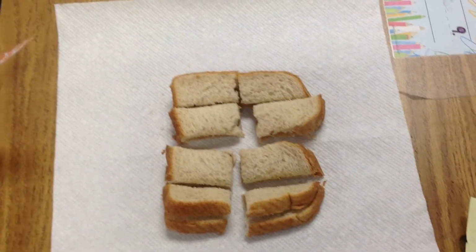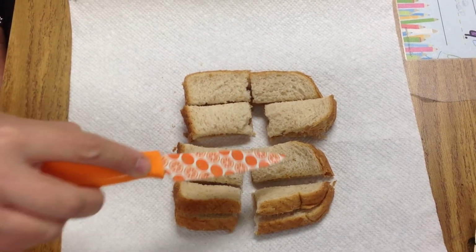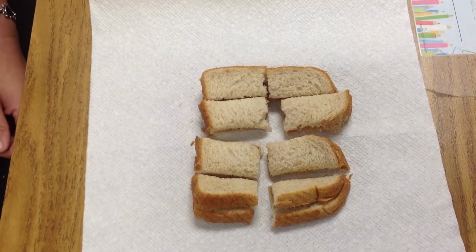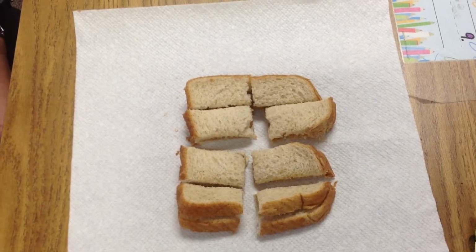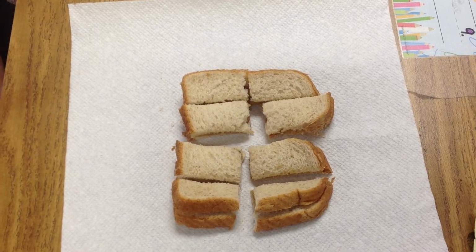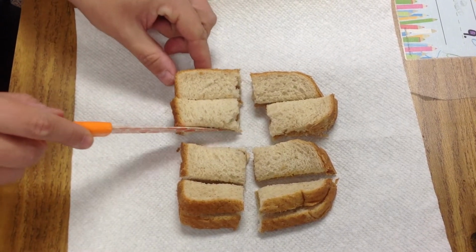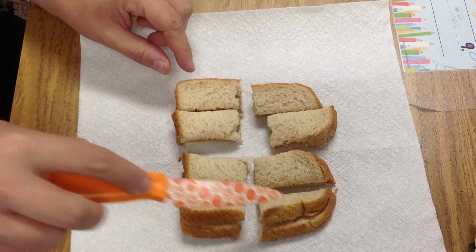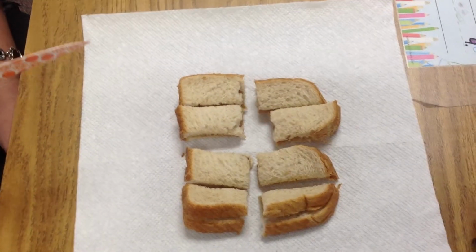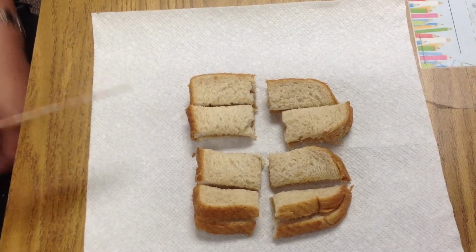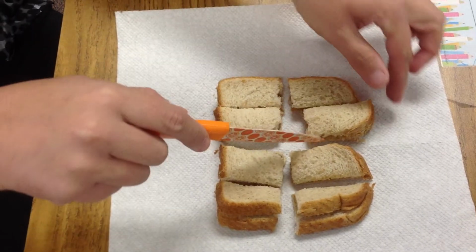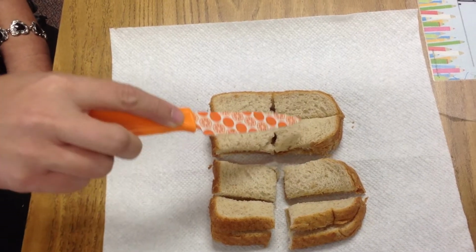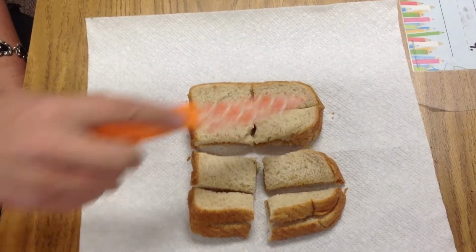Now, how many pieces do I have? I have 1, 2, 3, 4, 5, 6, 7, 8 pieces. So that means 1/4 is equal to, let me see, there are 2 pieces out of 1, 2, 3, 4, 5, 6, 7, 8. So 2/8. Okay, and how about putting that all back together for the half and tell me how many eighths it takes to make a half? Let's see, here's a half. So we have 1, 2, 3, 4/8 equals 1/2 of a sandwich.